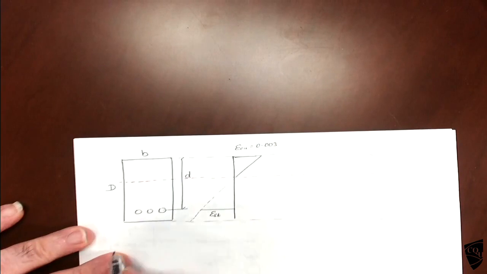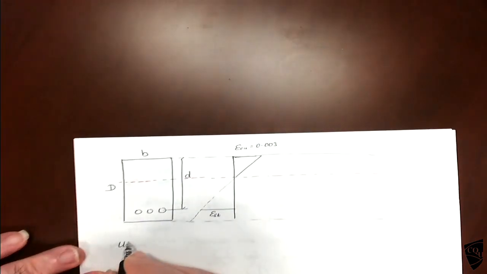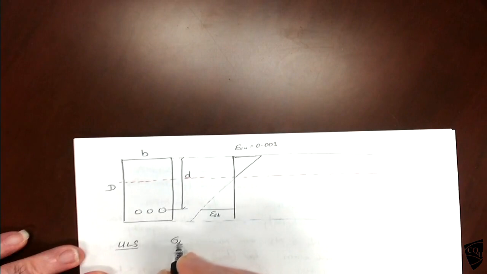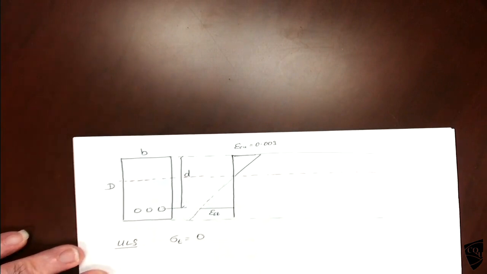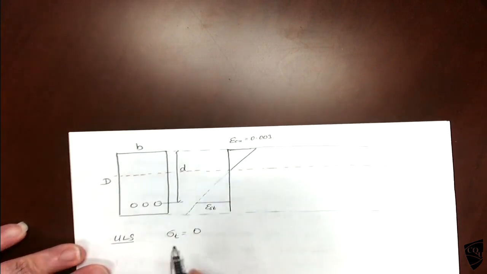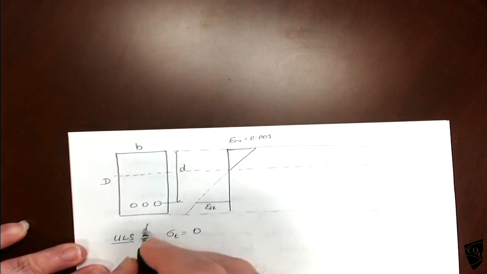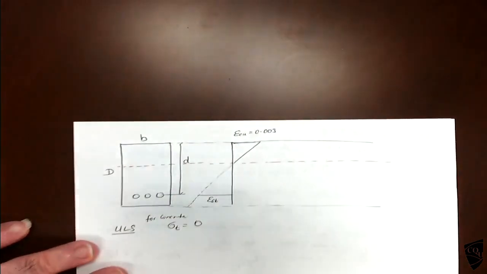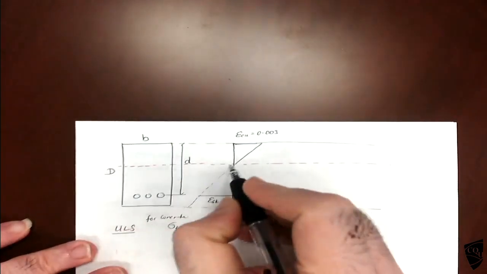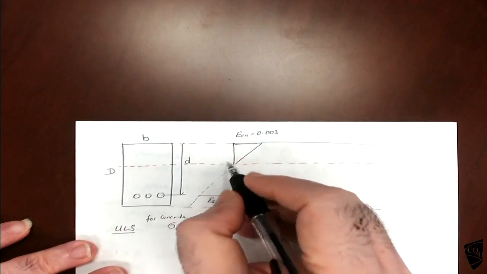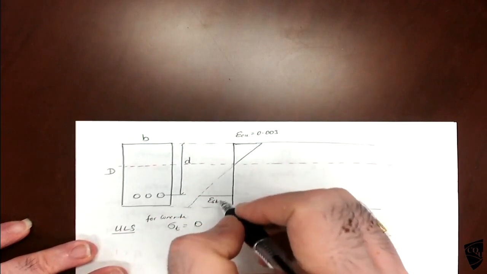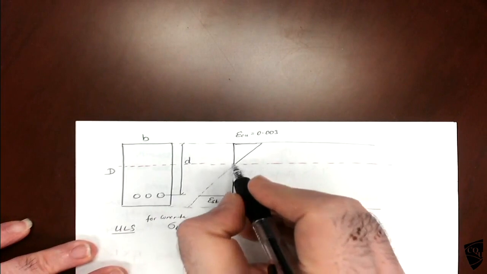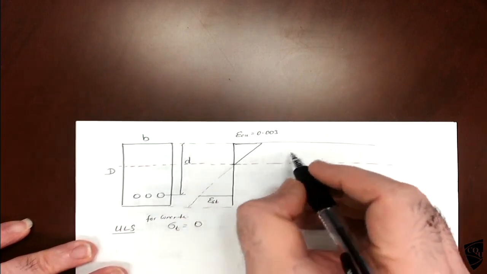In the ultimate limit state, we assume the tensile strength of the concrete is equal to 0. So there is nothing below the neutral axis; here is compression, here is tension, and the neutral axis stress is equal to 0.